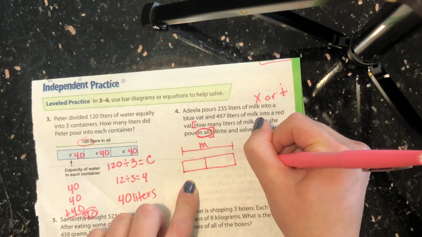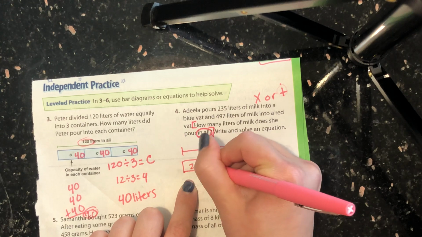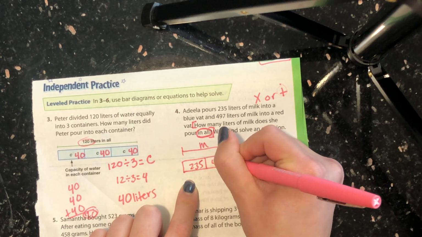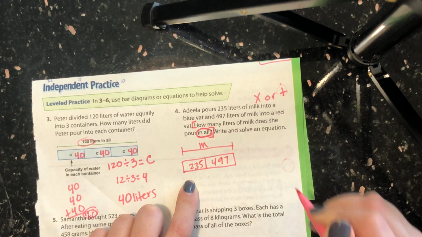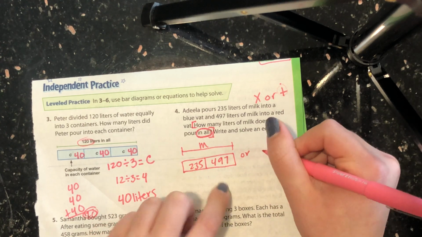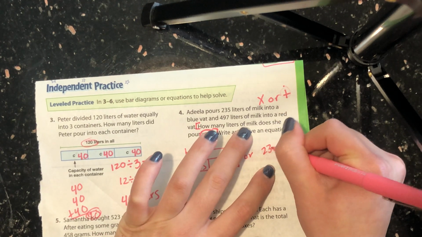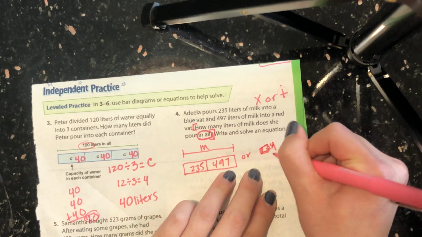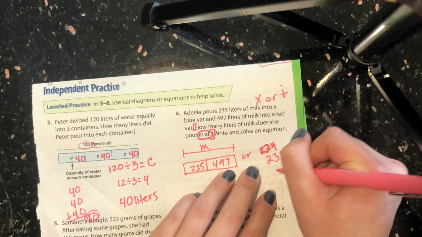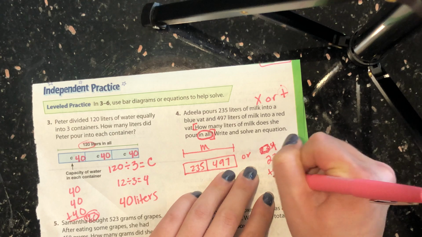Or if you're doing an equation, well, here, I'll do 235, 497, those are my parts. Or if you're doing an equation, you could do 235 plus 497.